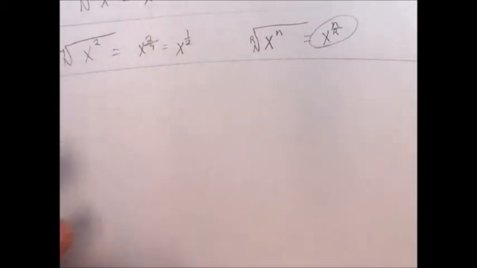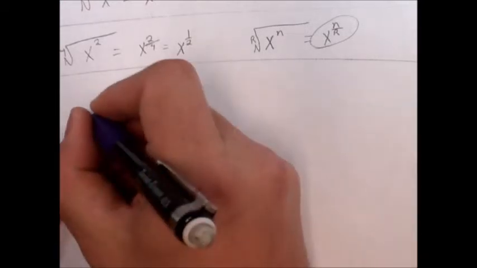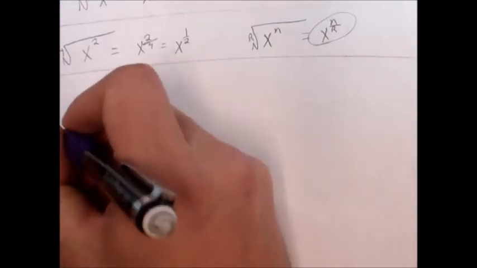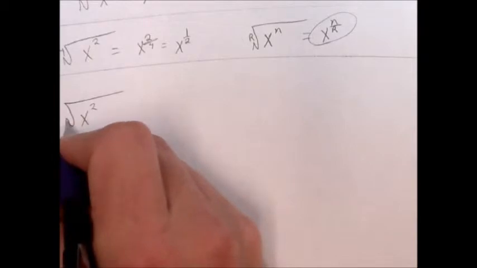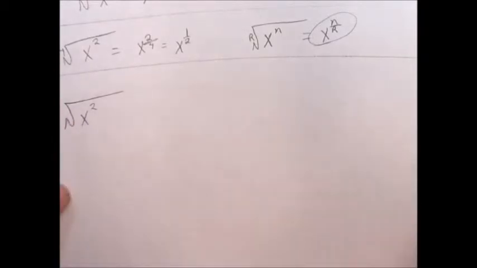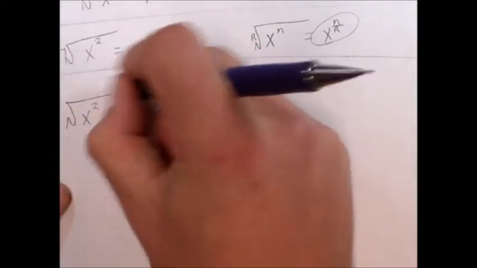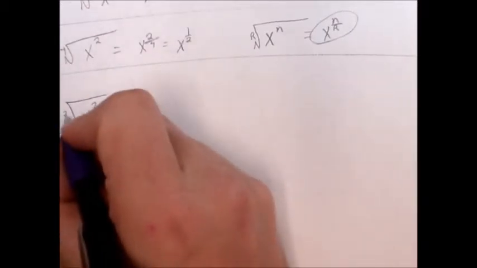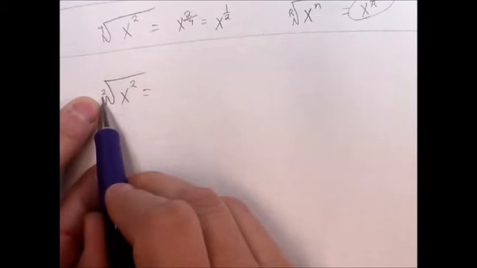So now the reason why these break down so nicely, and why one is the inverse of the other, I told you that square roots and squares are inverses. So let me show you what happens when you use these rules and apply them to the square roots. Since this is a square root, it's going to be a 2.